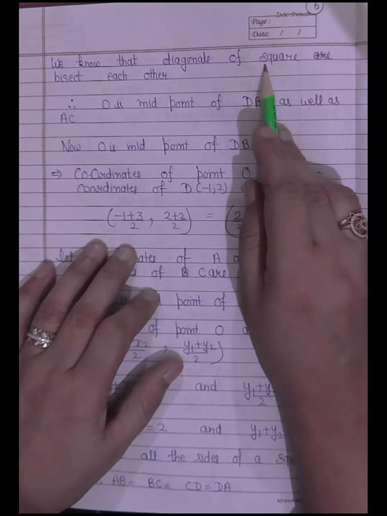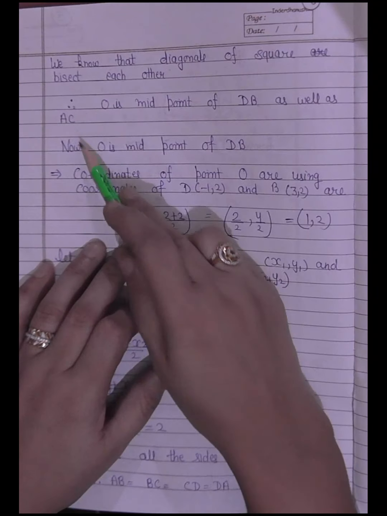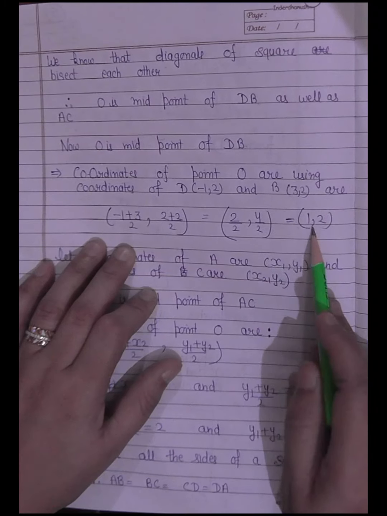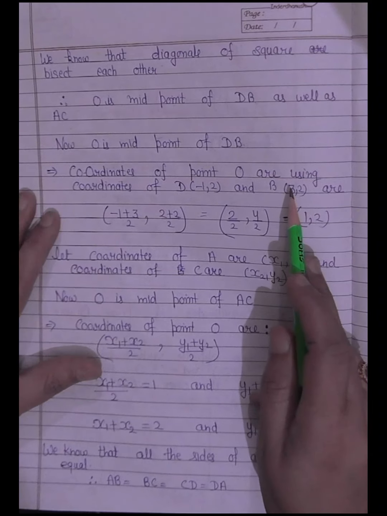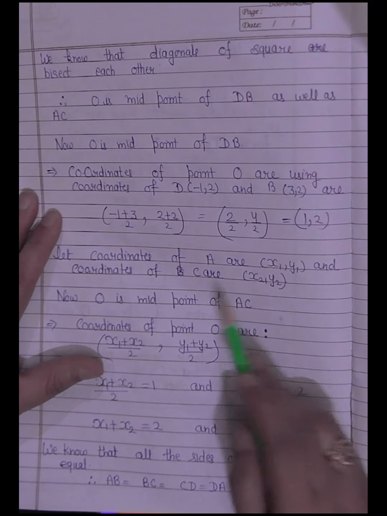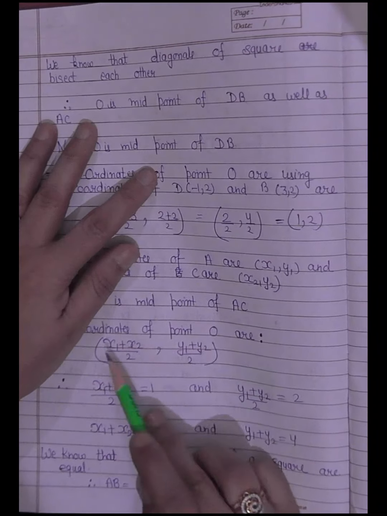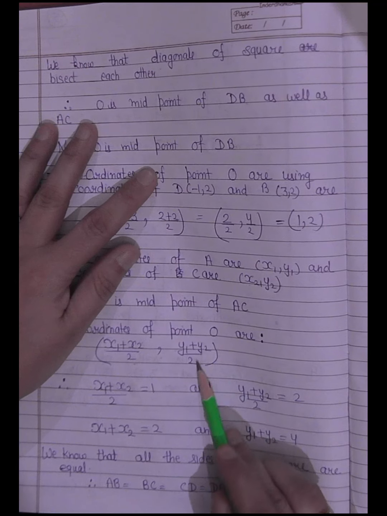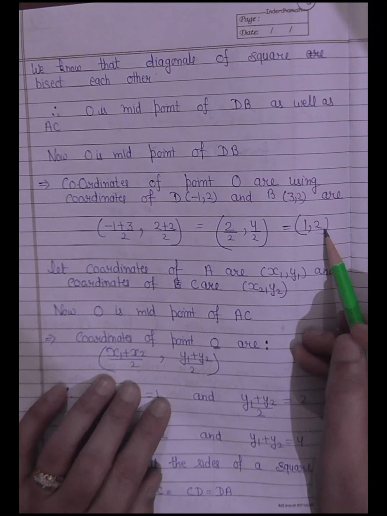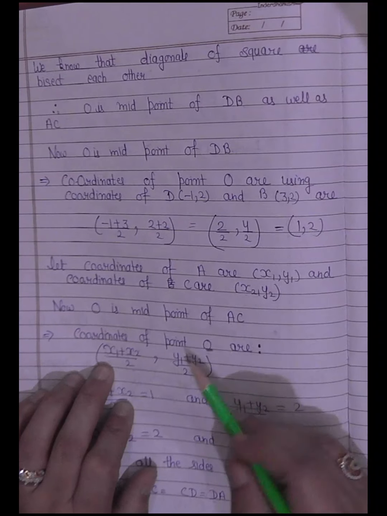We know that the diagonals of the square bisect each other, therefore O is the midpoint of DB as well as AC. Now O is the midpoint of DB, so the coordinates of O are given by (1, 2) using D and B. Similarly, the coordinates of A are (x1, y1) and C are (x2, y2), and also O is the midpoint of AC, so the coordinates of O are given by ((x1 + x2)/2, (y1 + y2)/2). So we have two coordinates of O, (1, 2) and ((x1 + x2)/2, (y1 + y2)/2). It means both are equal.